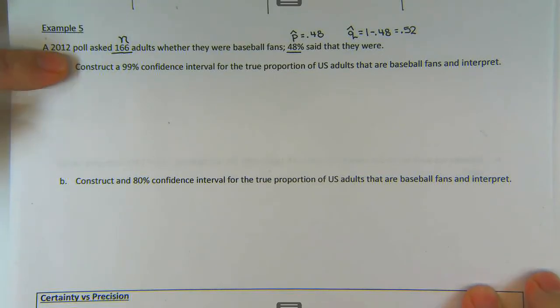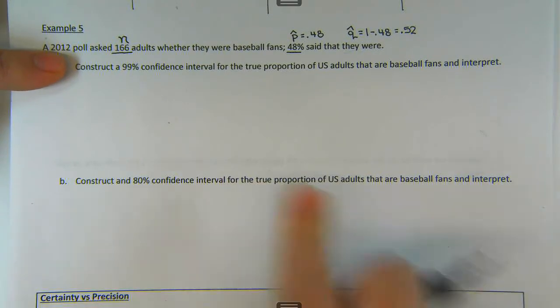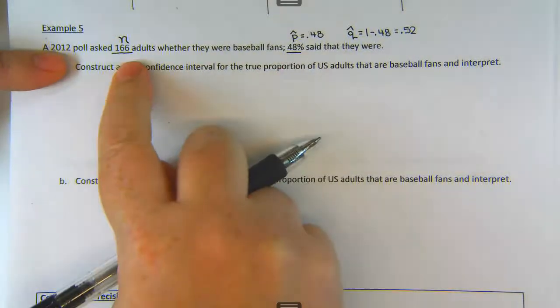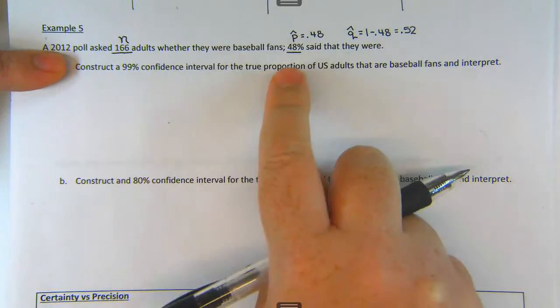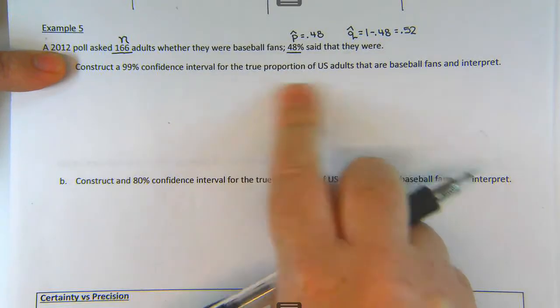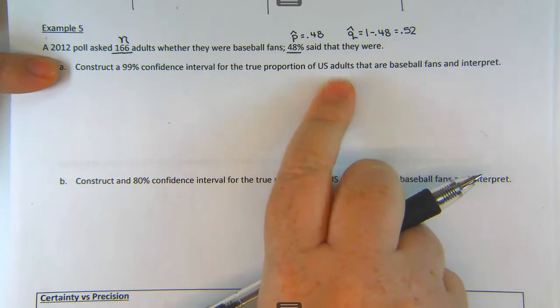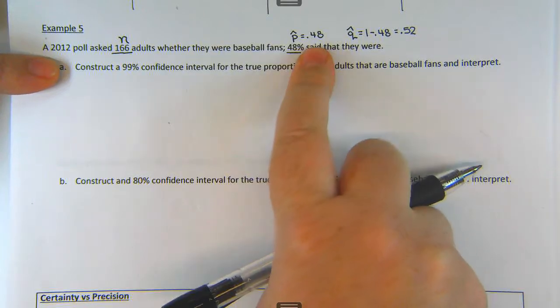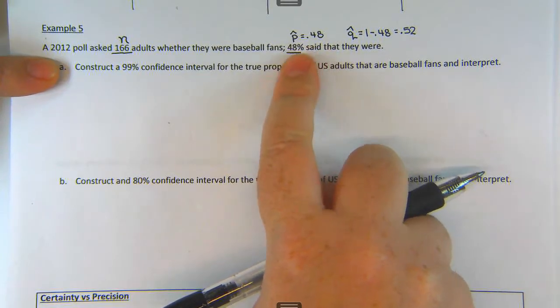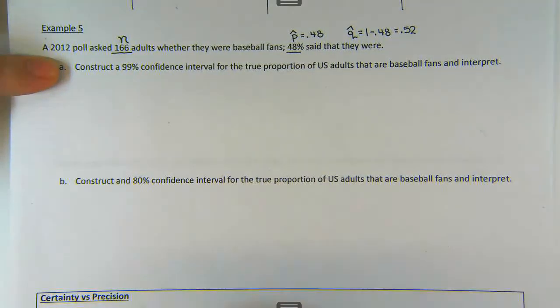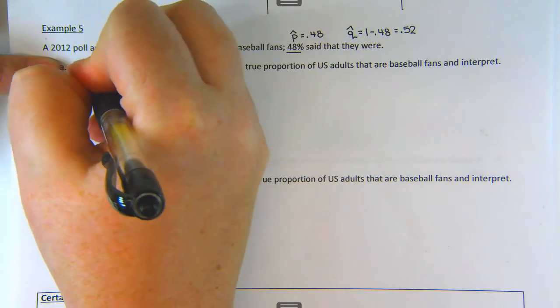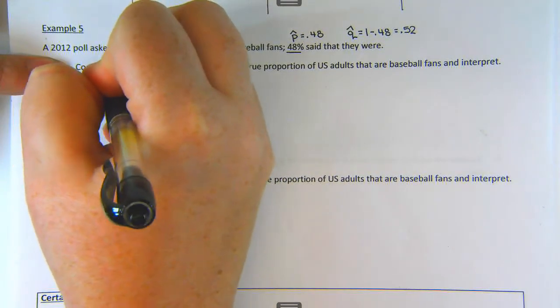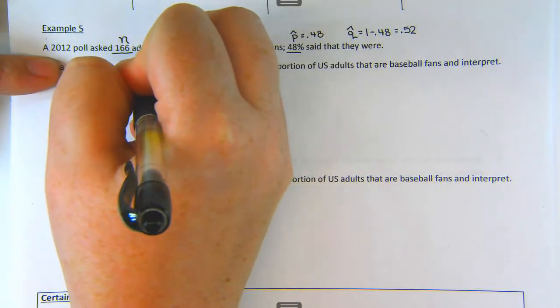First thing we want to do is construct a 99% confidence interval for the true proportion of U.S. adults that are baseball fans. So we're going to try to extend it from where we have this for 166 adults, what percentage is true for all U.S. adults. And with that, we're going to use this as our best estimate and create an interval around it. Before we do anything, we have to check conditions. So first things first, checking our conditions.